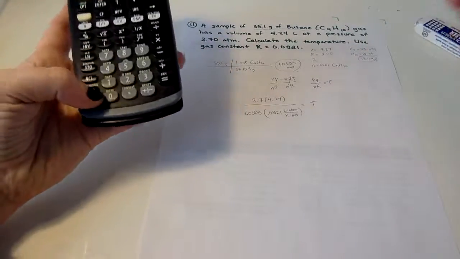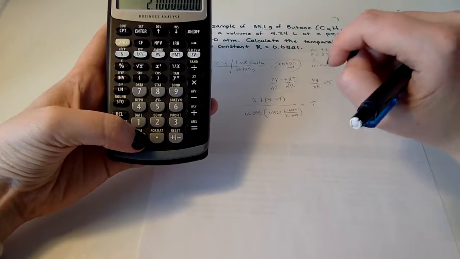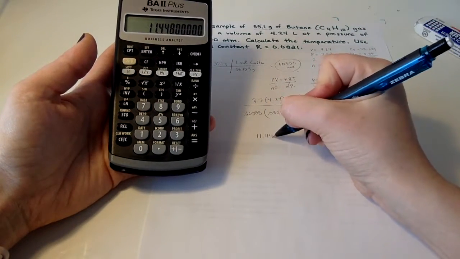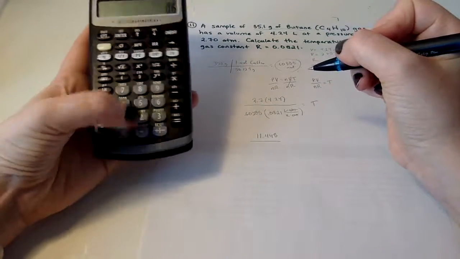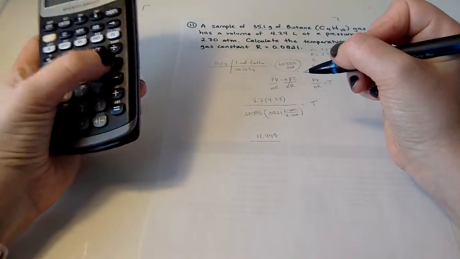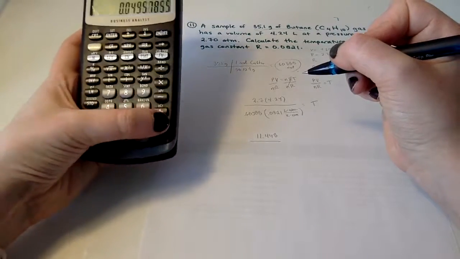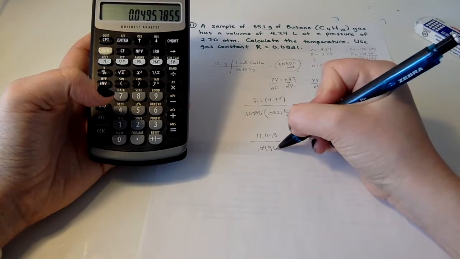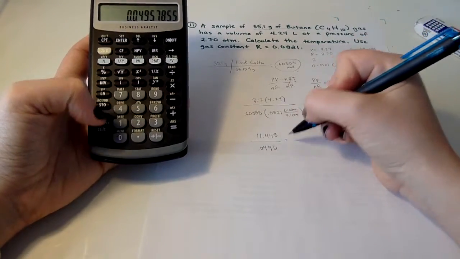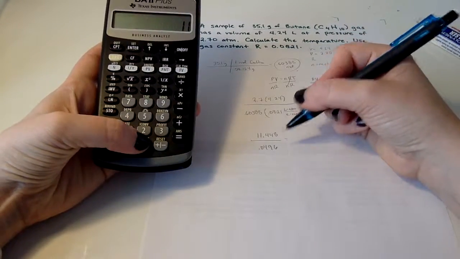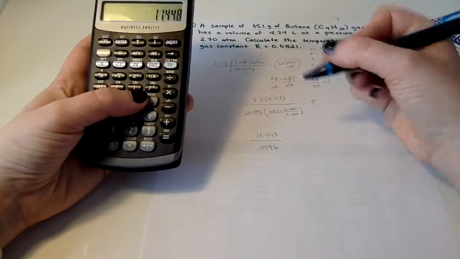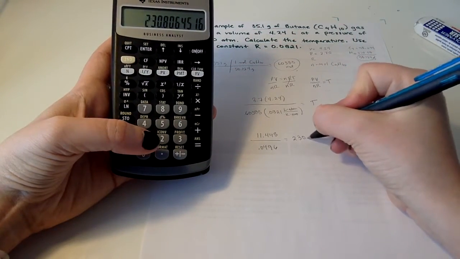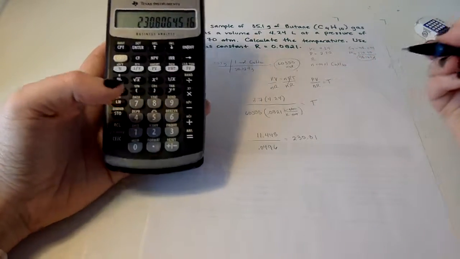So, do our math. 2.7 times 4.24 is 11.448 over 0.60388 times 0.0821, 0.0496. 11.448 divided by 0.0496 equals 230.81.